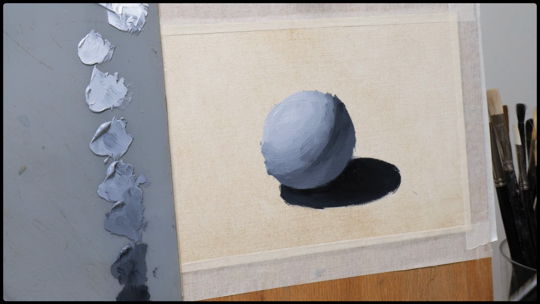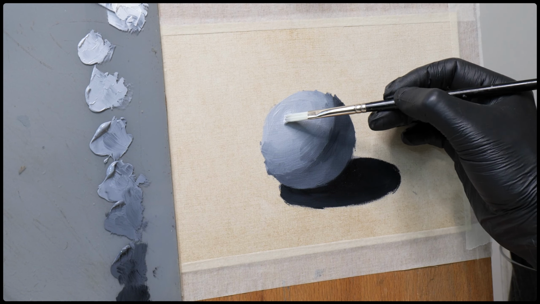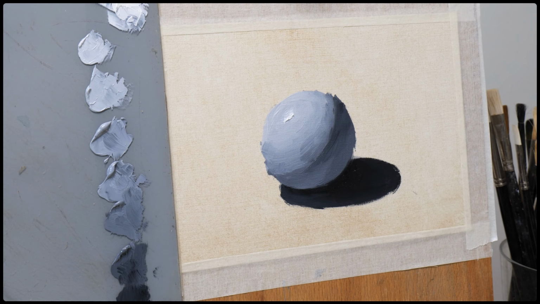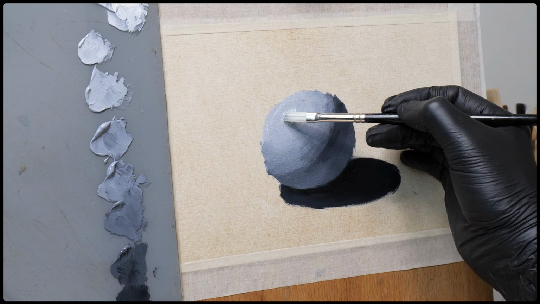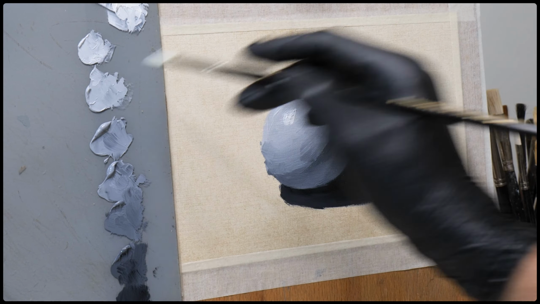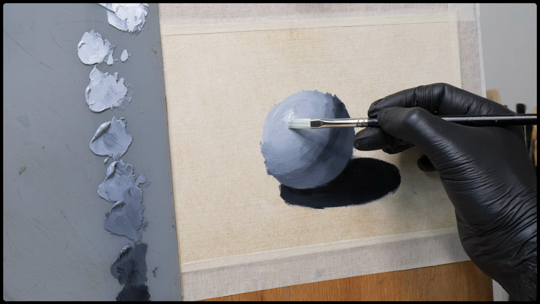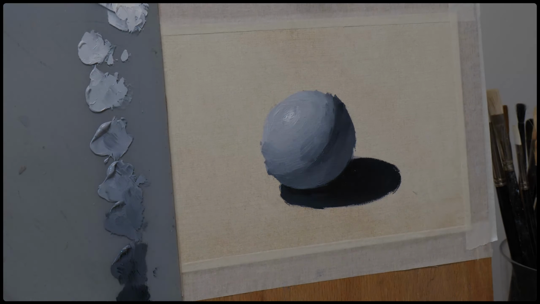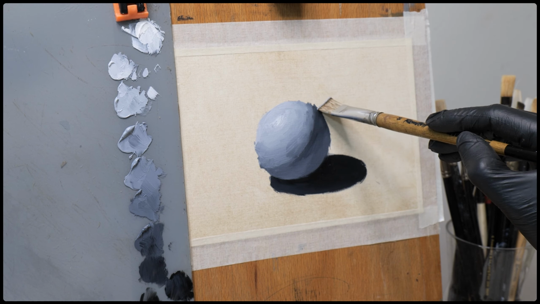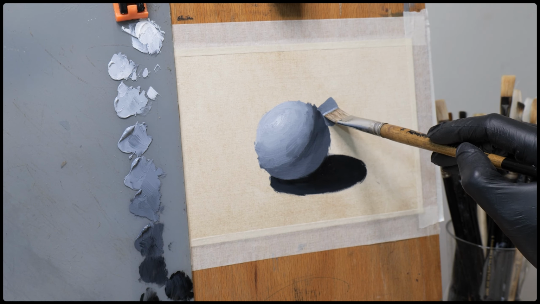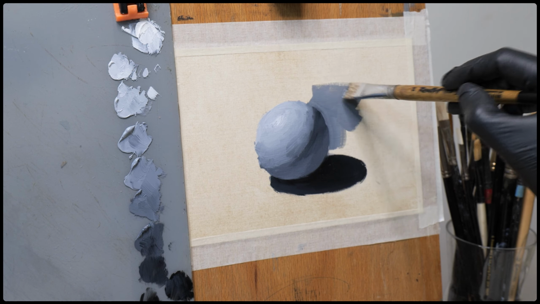Finally, I'm adding the highlight using the white to mark the spot. And softening it so it doesn't look very shiny. I'm painting the background now using a bigger brush to quickly fill in the canvas. And I will use the brush strokes to refine the roundness of the sphere.